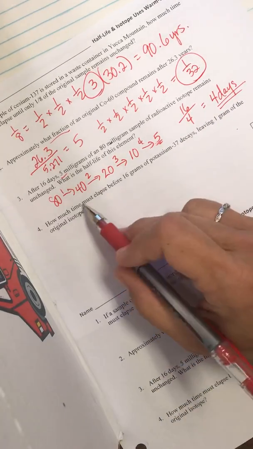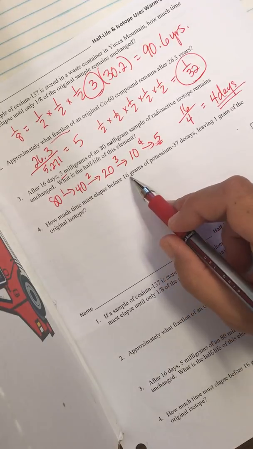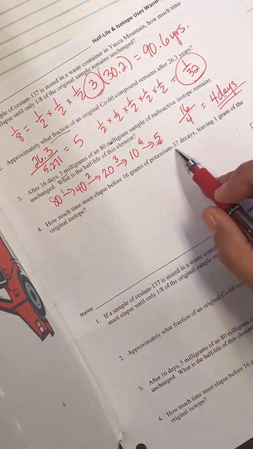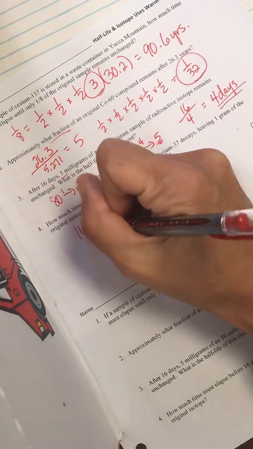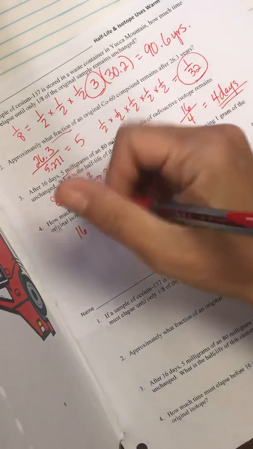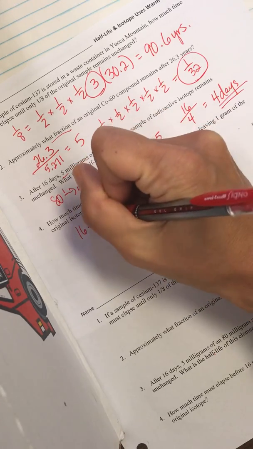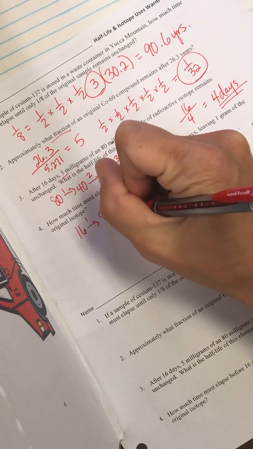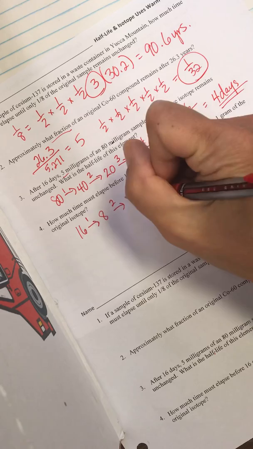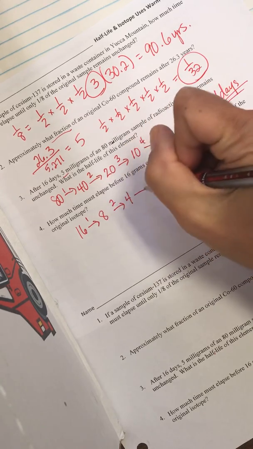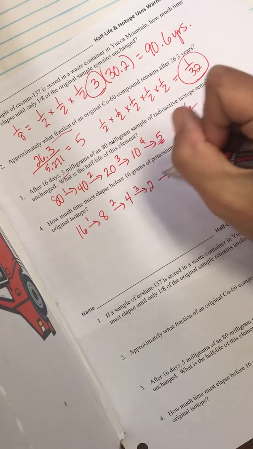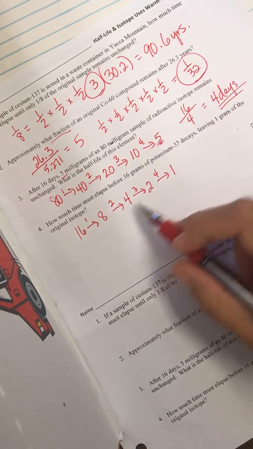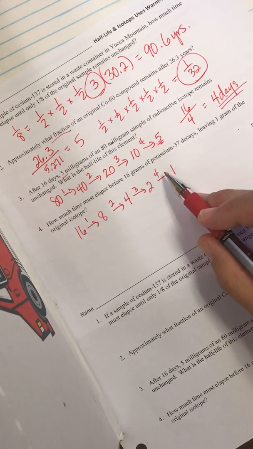All right, how much time must elapse before 16 grams of potassium-37 decays, leaving 1 gram? So anytime I'm given grams and grams, start and do your arrows. So after 1 half-life, I'd have 8. After 2 half-lives, I'd have 4. After 3 half-lives, I would have 2. And after 4 half-lives, I would have 1. So 4 half-lives have gone by.